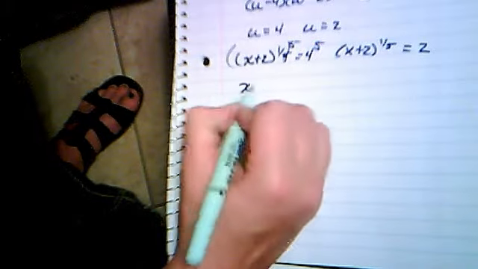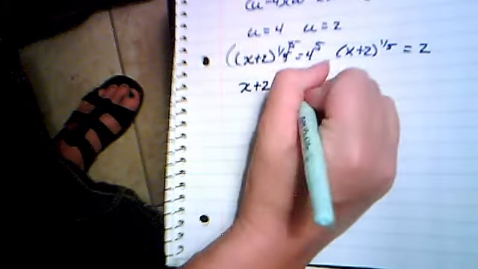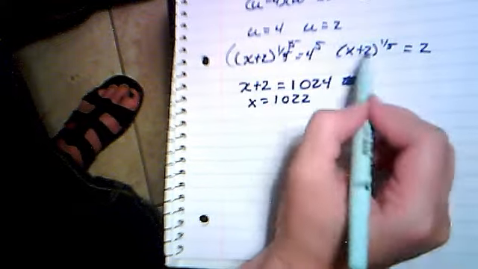So we have x plus 2 is equal to, let's see, 4 to the first power is 4, second power is 16, third power is 64, fourth power is 256, so the 5th power would be 1024, and then you subtract 2 from both sides, and x is equal to 1022.